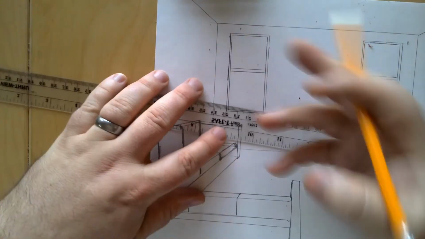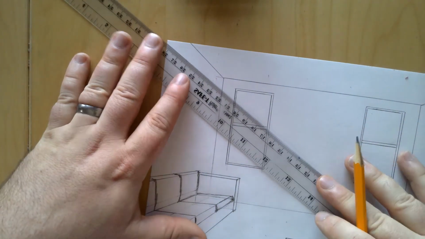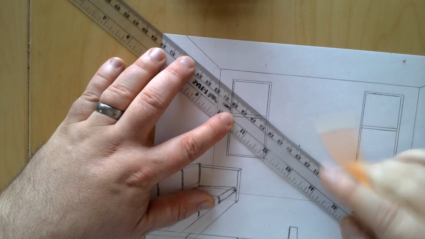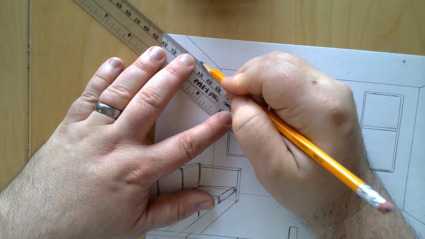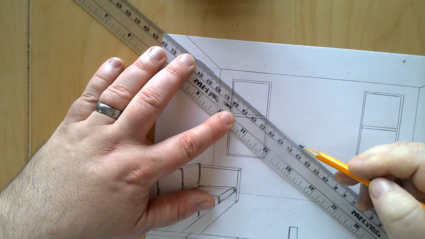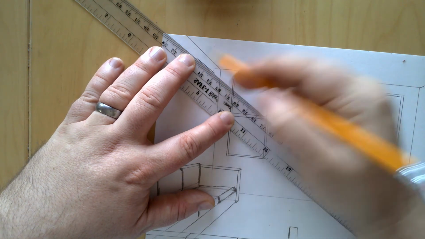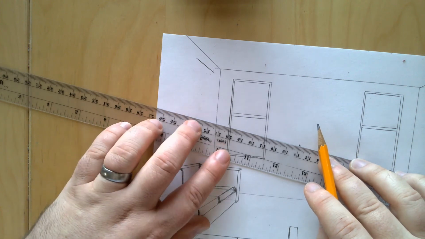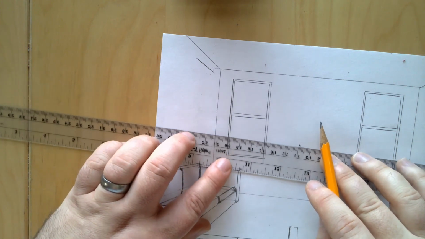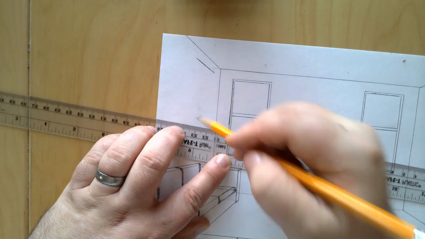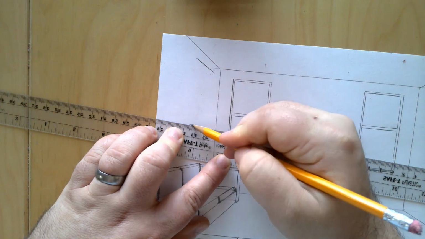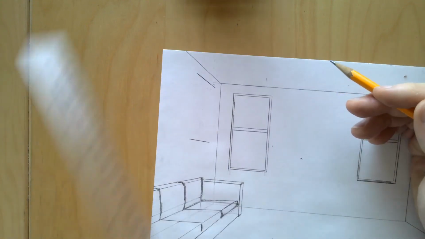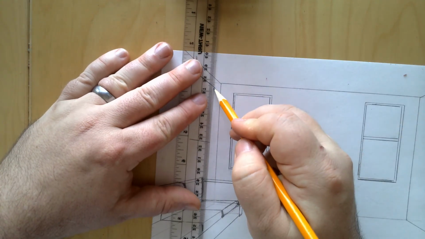For the picture frame, I'm just going to match up a ruler to the top, to the vanishing point, for the top of the frame. Then I go to the vanishing point. It goes down quite a bit. It's a big picture. To the bottom of the frame. So I've got the bottom of the frame to the vanishing point, top of the frame to the vanishing point, and then lines straight up and down for the picture itself.